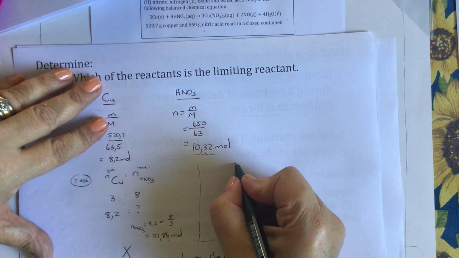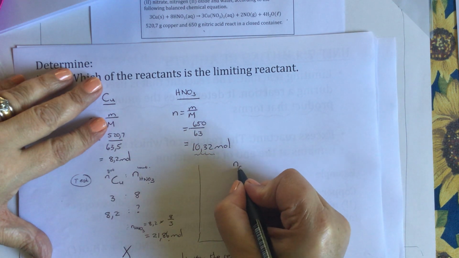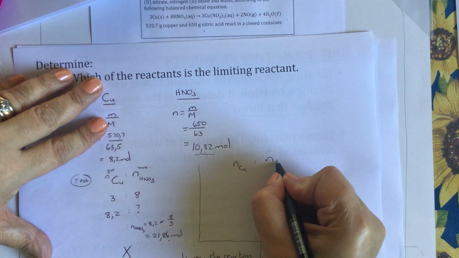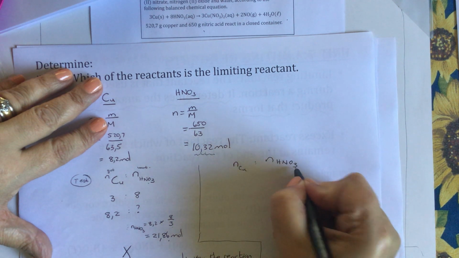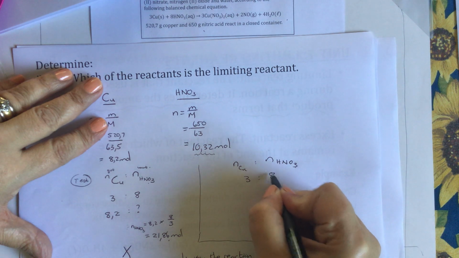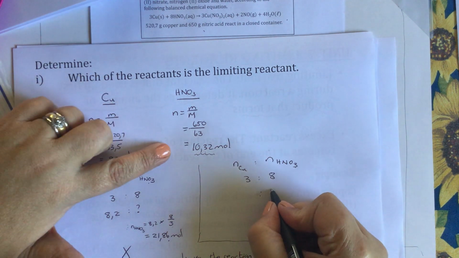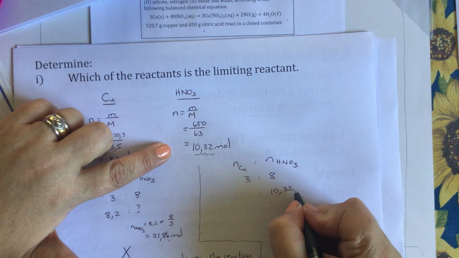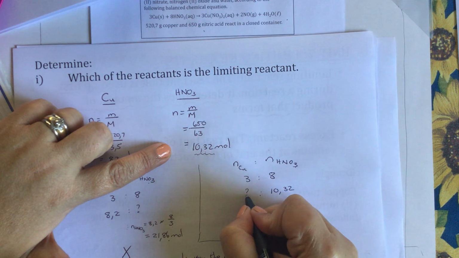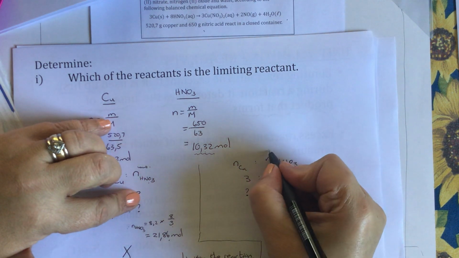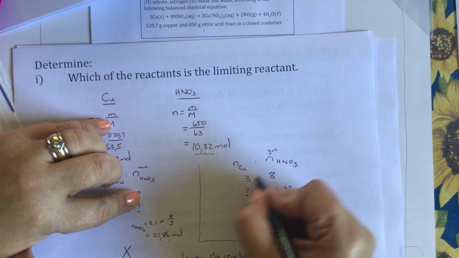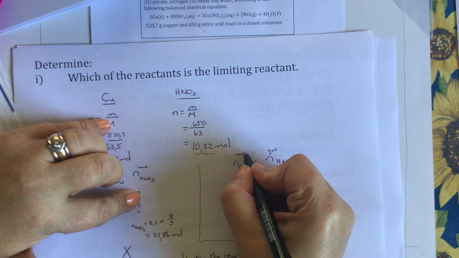So I'm again going to say number of moles of copper to number of moles of nitric acid. It's 3 to 8. And let's say all of this is used up. How much of this do I need? So what is this now? This one is my got, and this one is my want.